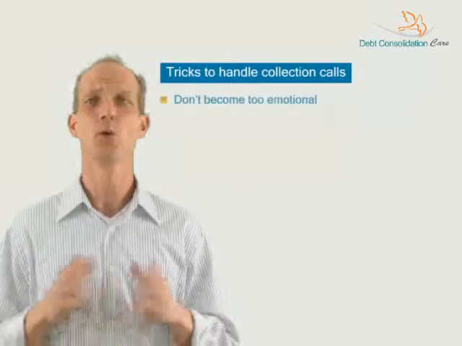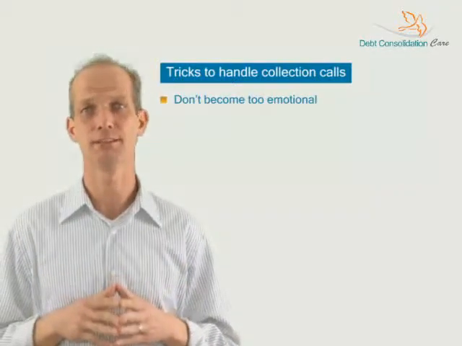And they're going to strategize, they're going to use that information. These are very skilled individuals typically. They know how to hit emotional hot buttons. They know how to extract information from you that you were probably better off not giving to them. So here's some keys. Don't get emotional. This is a business transaction.